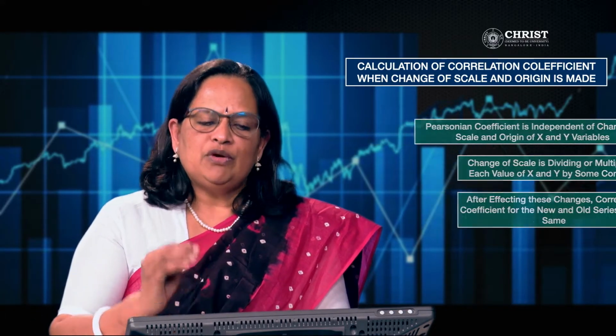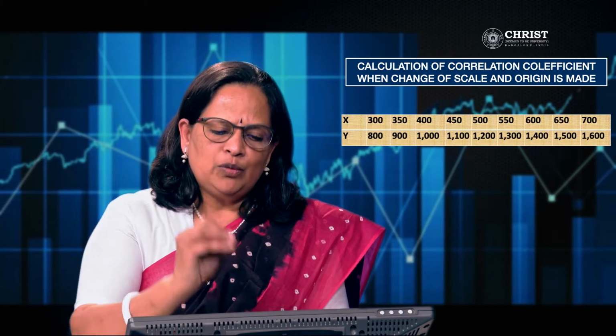So the first one: find Pearsonian correlation coefficient for the following data. Values of x: 300, 350, 400, 450, 500, 550, 600, 650 and 700. See, the increase is 50 throughout. Similarly, for the y series: 800, 900, 1000, 1100, 1200, 1300, 1400, 1500 and 1600.